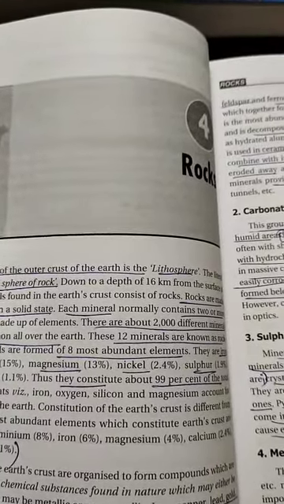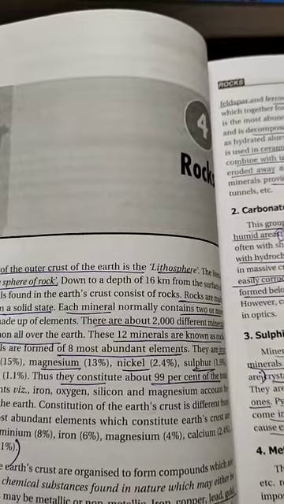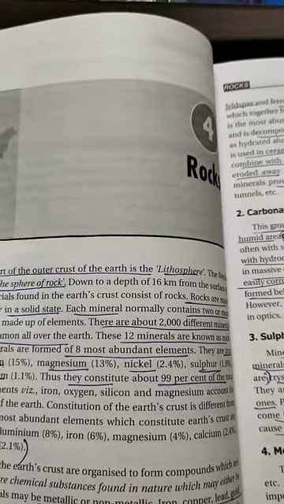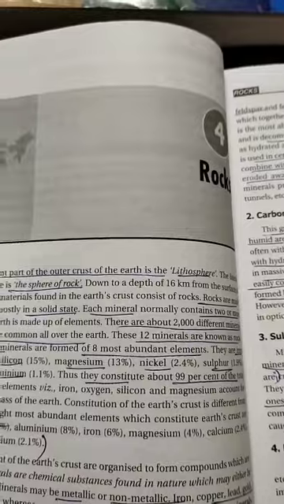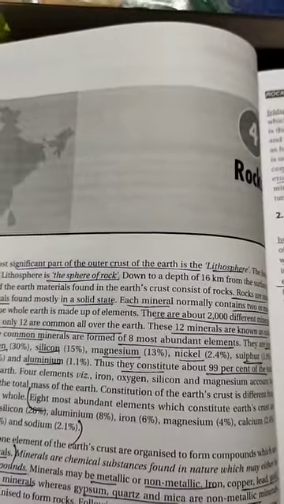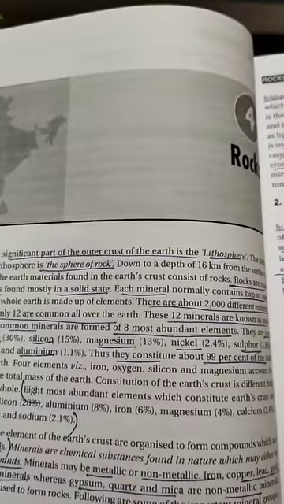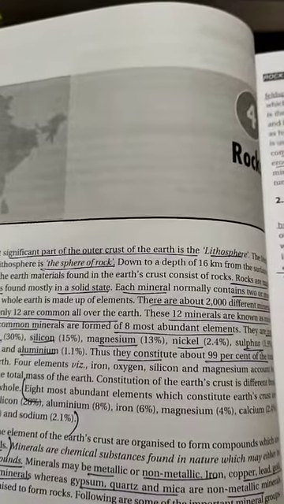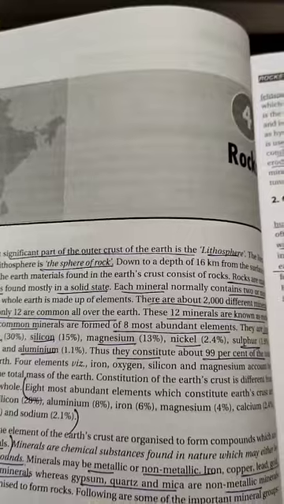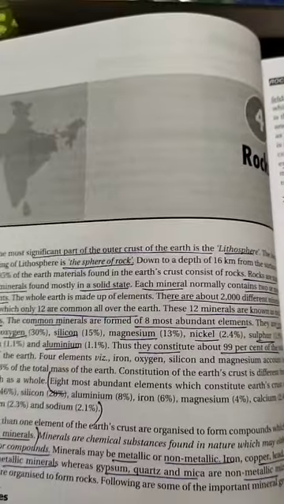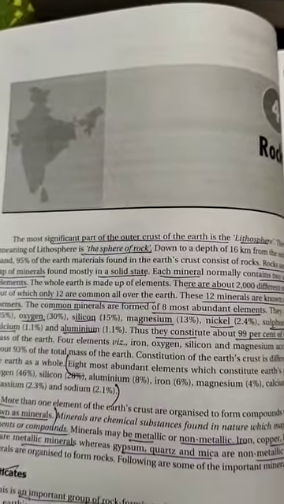about the next chapter, or the third chapter of the first set, which carries 3 or 4 marks. Rocks: important sentences and the keywords are marked for you along with the explanation. I'll go slowly so that you can understand the explanation and you can mark it also. Let's start with the chapter Rocks.